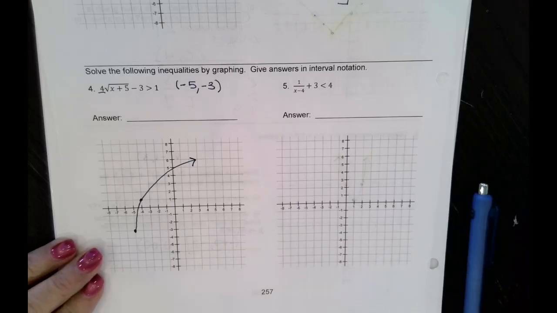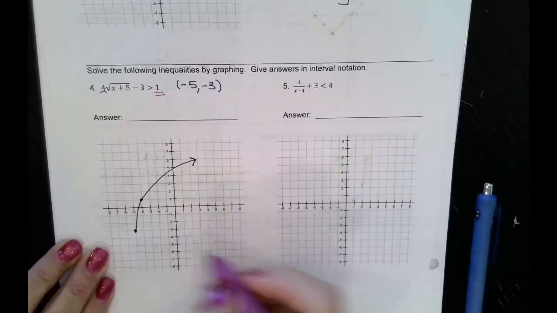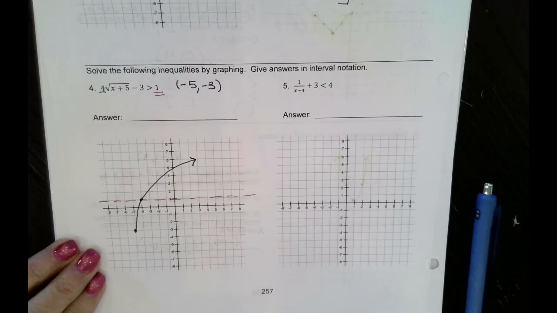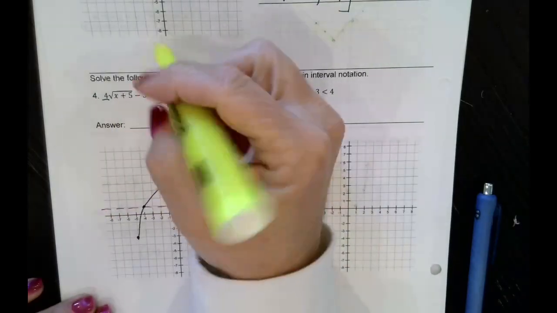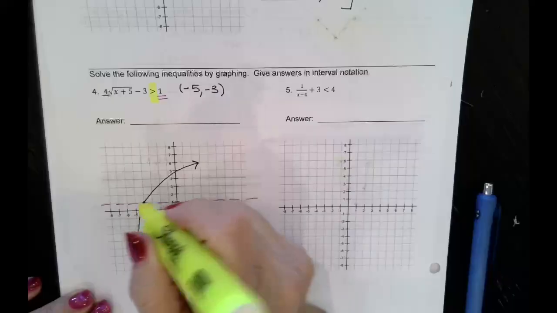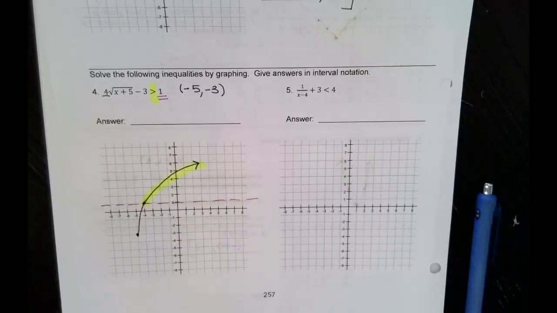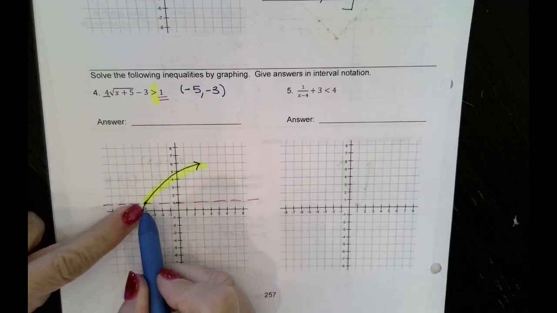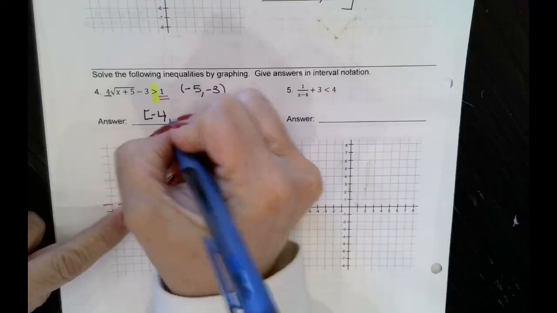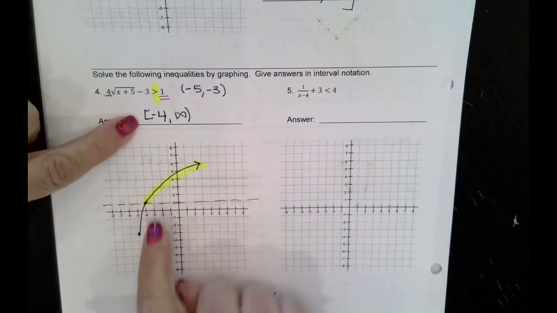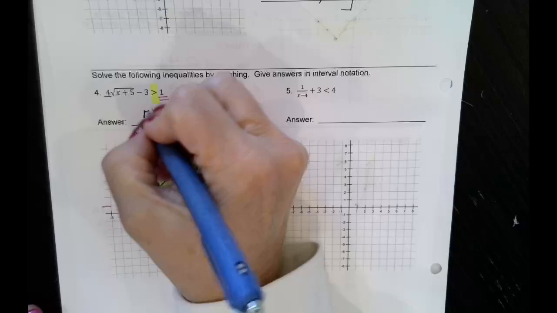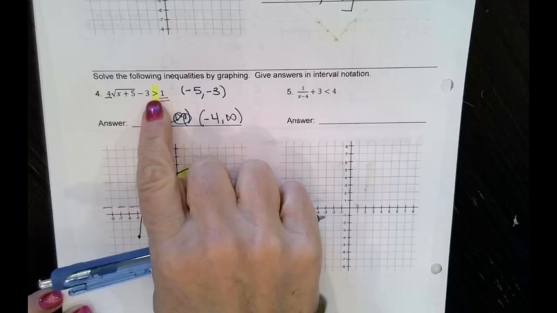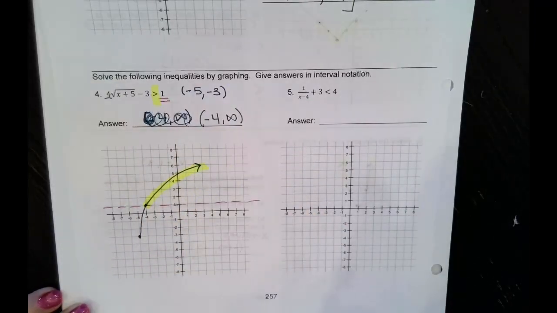Okay, so now I'm going to draw my horizontal line at y equals 1. And then this tells me that I want the value that's greater. The value that's greater is going to be this part of my graph. So my solution is going to be this value, so -4 to infinity. Now I'm using a bracket because, oh, that's so wrong, y'all. It's going to be parentheses -4. This is just greater than, so it needs to be a parenthesis.